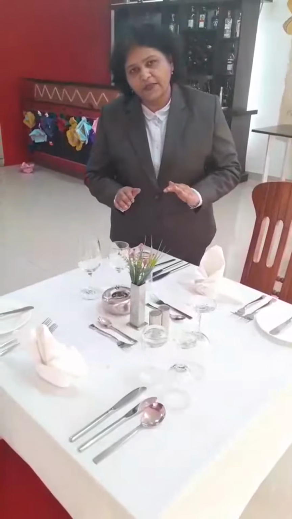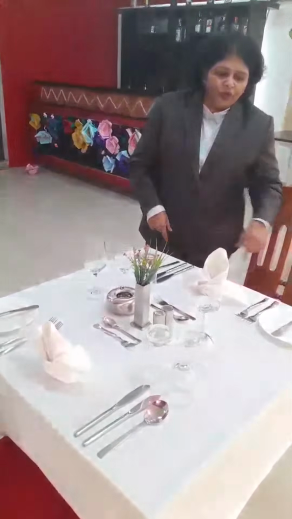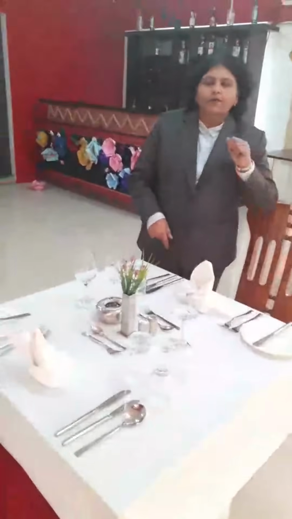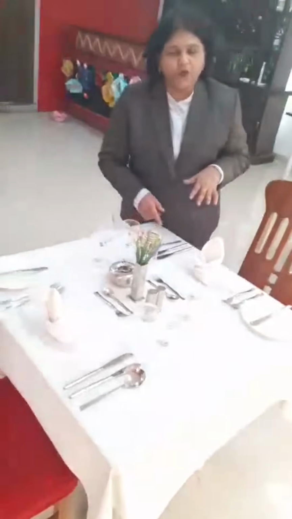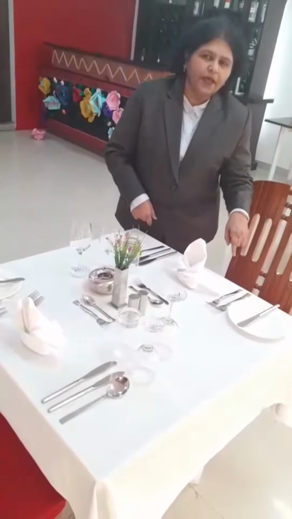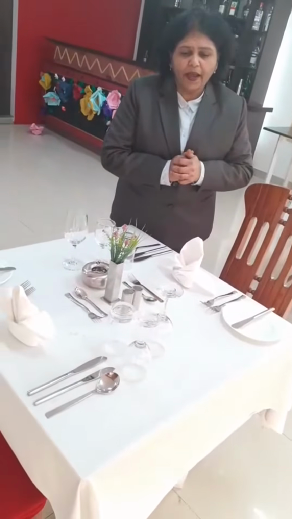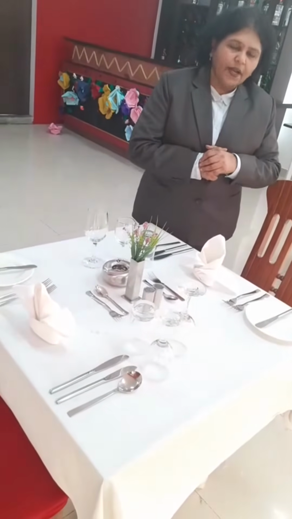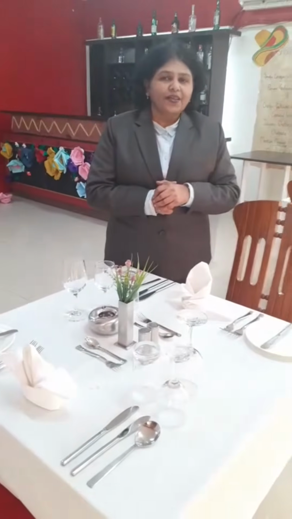So standard cover size for a la carte is 24 inches in length and 15 inches in width. For the table d'hote it remains the same, that is 24 inches, and the width will be 18 inches. Okay. Now moving ahead, what are the basic rules that need to be followed or points to be remembered when you are setting a cover?